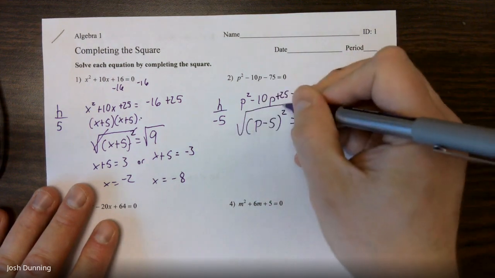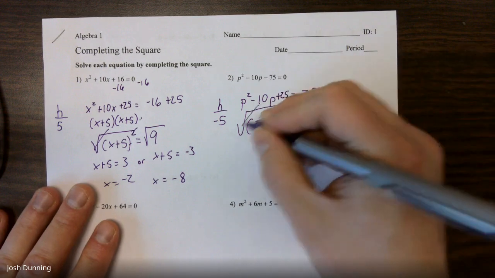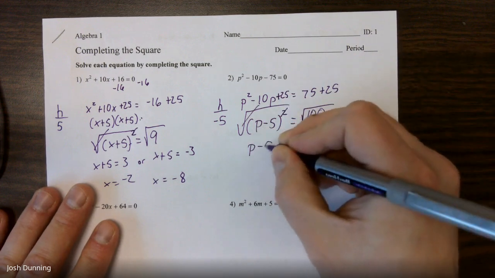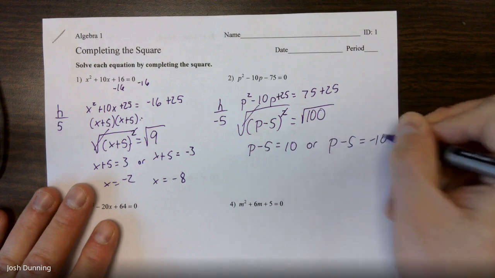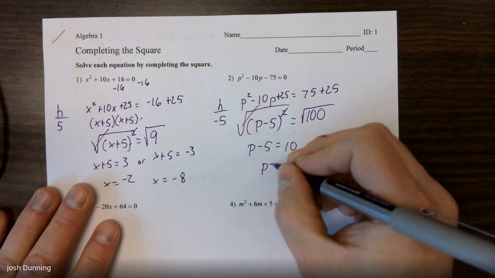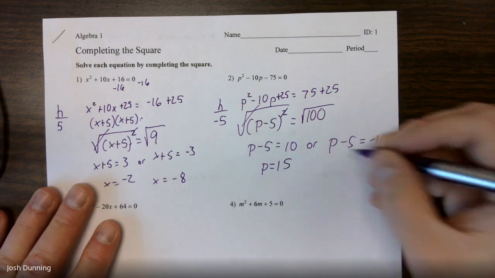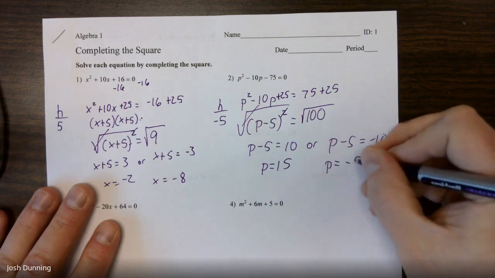Take the square root. Cancels the square out. P minus 5 equals 10. Or p minus 5 equals negative 10. Add 5, we got 15. Add 5 there, you get negative 5.